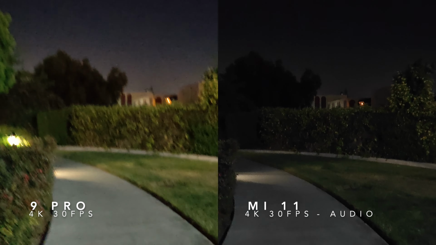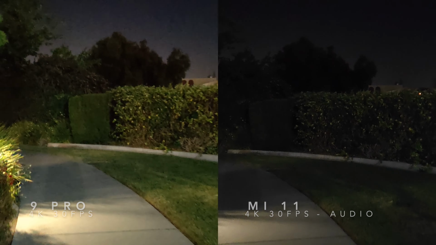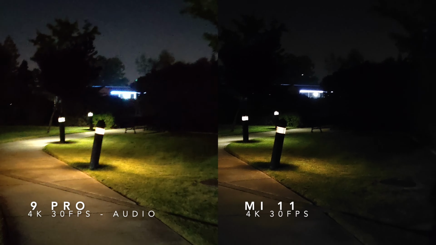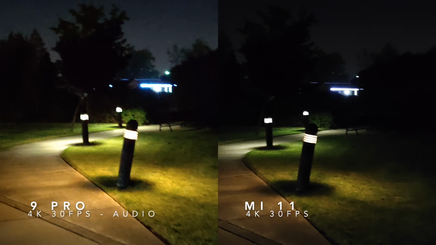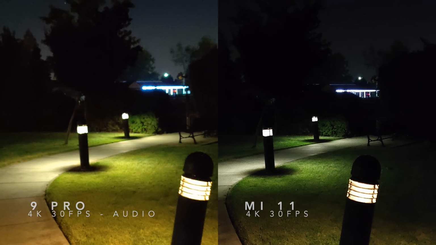And at least what I'm seeing in the viewfinder, the OnePlus 9 Pro is really trying to brighten this up a lot more than the Mi 11, and at the expense of a good amount of noise here. And so it's just going to come down to what you prefer. Do you like to keep things closer to what you're seeing with your own eyes, or in dark situations like this, would you rather be able to see more of what you're shooting?